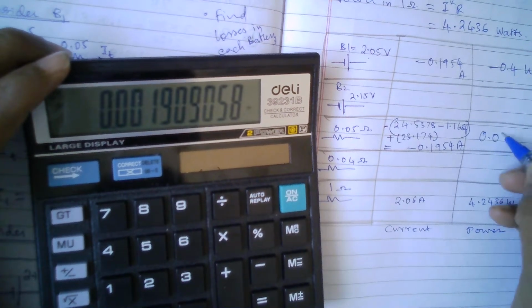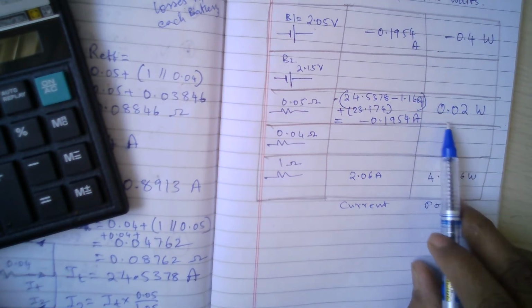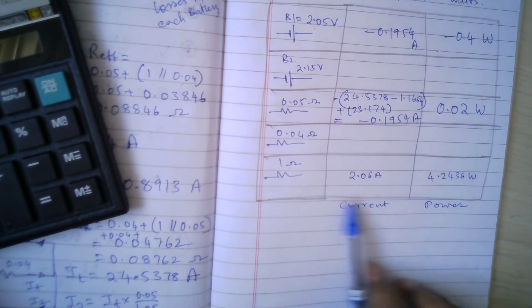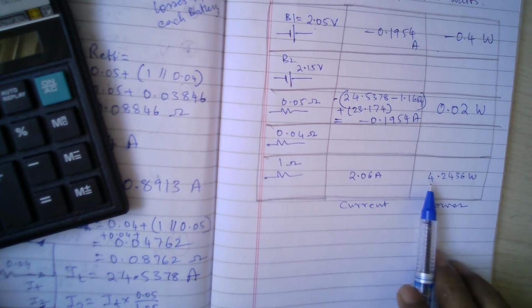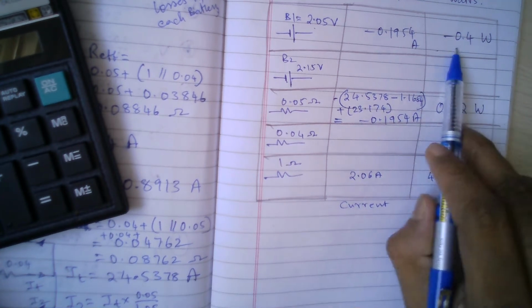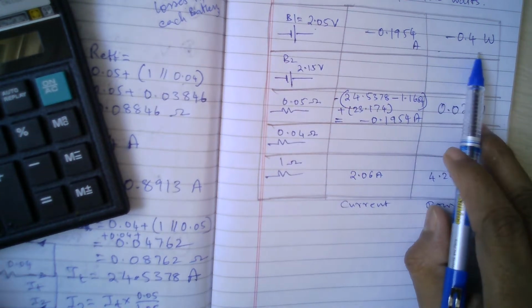So this is 0.02 watts. What we understood is this resistance is consuming 0.02 watts, and the outside resistance is consuming 4.2436 watts, and this B1 also is consuming 0.4 watts.